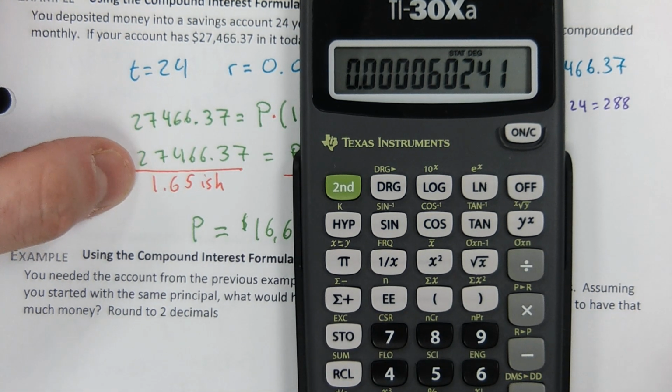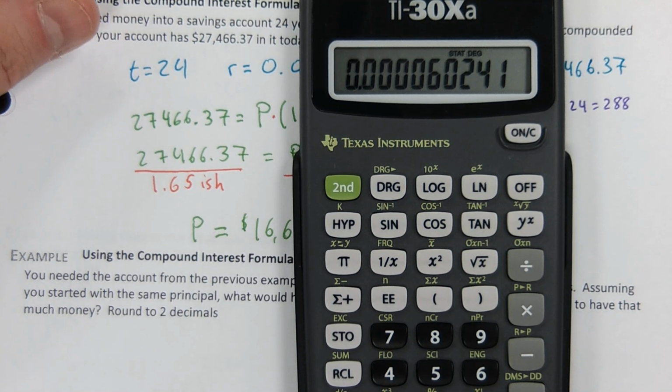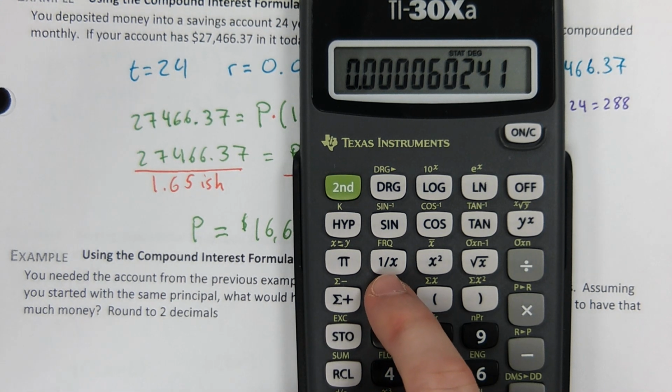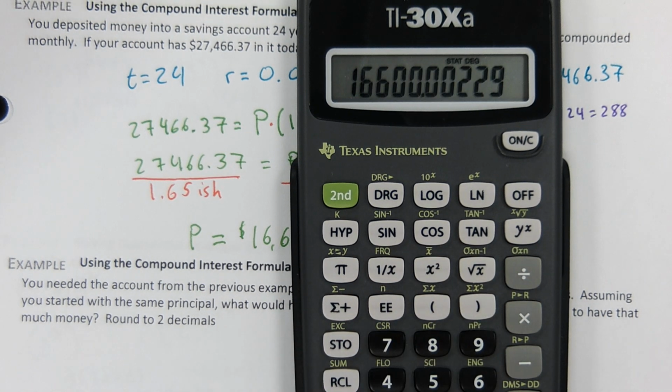And I'm going to get something wacky because I know my fraction's upside down, right? See this button right here? It says 1 over x. That tells the calculator, now turn that fraction back, or turn that fraction upside down that you now have. Since the fraction I currently have is upside down, when I press this, it'll flip it right side up. And it'll give me the correct answer.